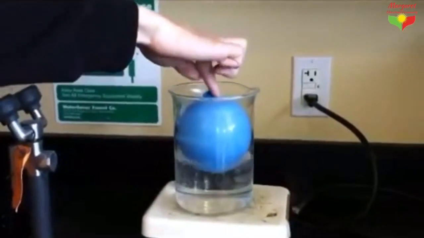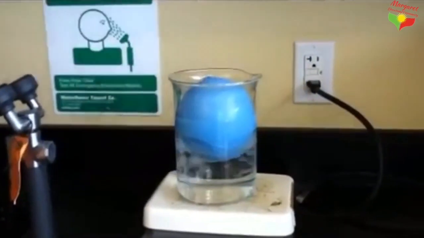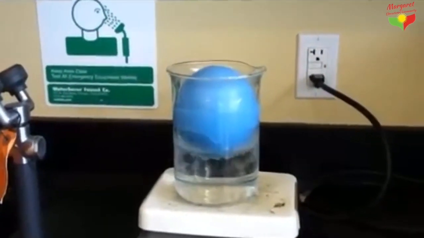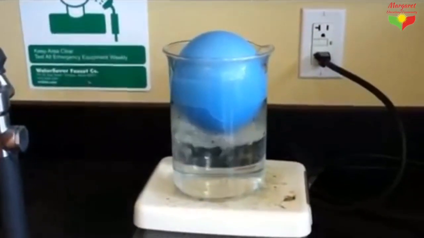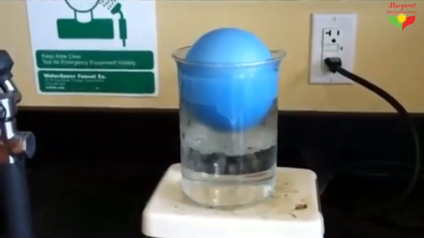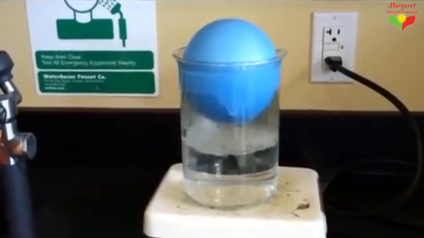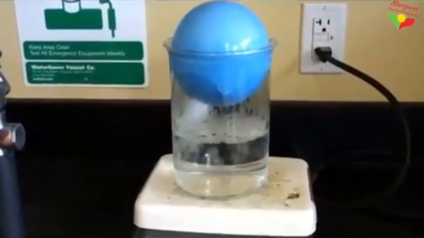In this demonstration, we're gonna put a balloon inside of warm water. Here, the temperature is increased, and so the volume of the balloon will increase too. This proves Charles' law.